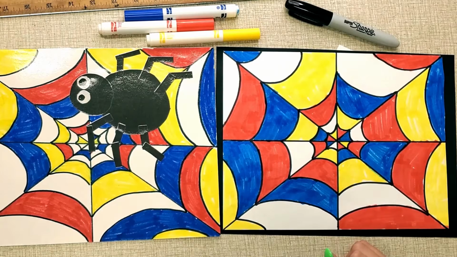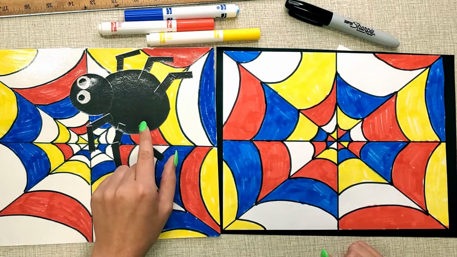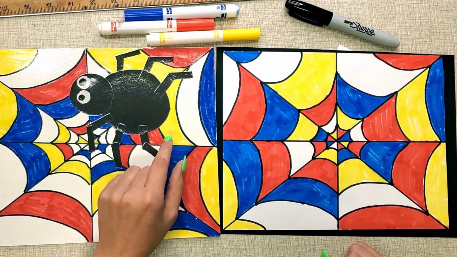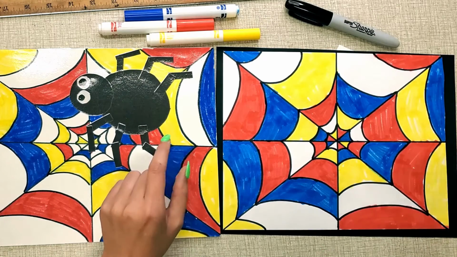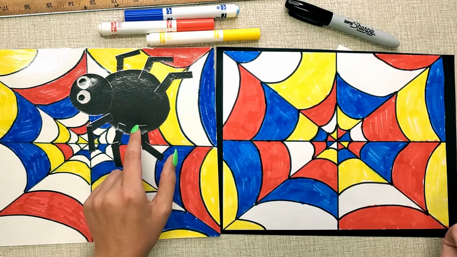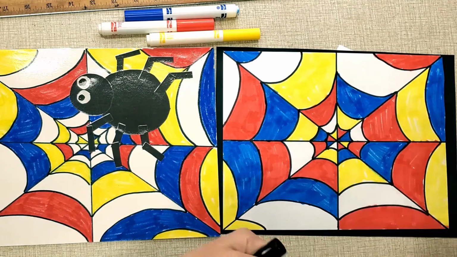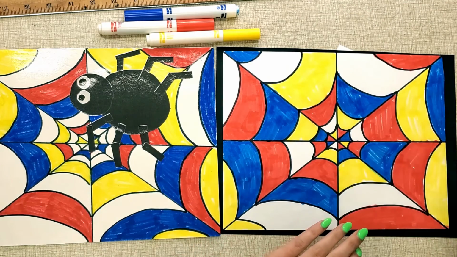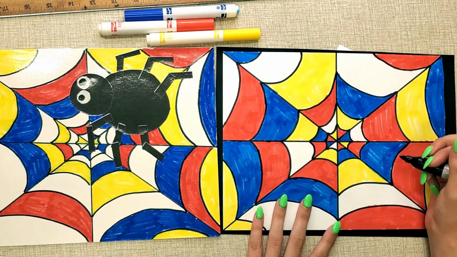Alright, so I'm all done adding my primary colors, and the last thing is to add my spider. On this original one here, I cut the spider out using black construction paper. However, I know not everybody has that at home, so I'm going to show you how to draw the spider if you want to do that instead. If you decide to cut it out, you're going to be cutting out the same shapes that I'm showing you how to draw. So take your black marker, crayon, pencil, whatever you have, and choose a spot for your spider to go. I'm going to choose down here.